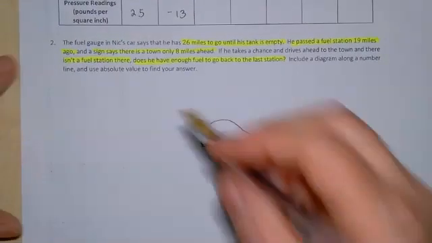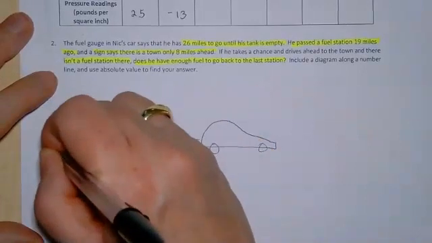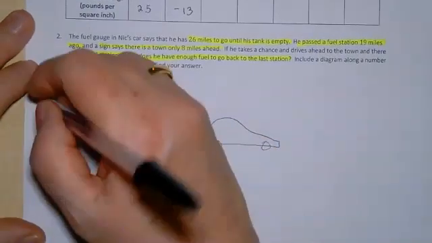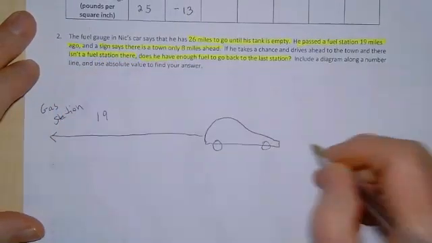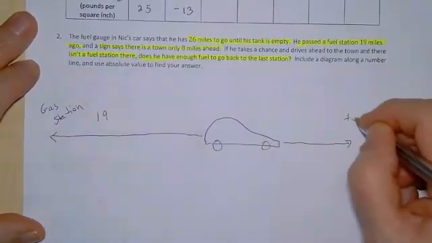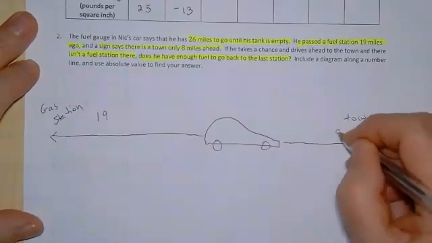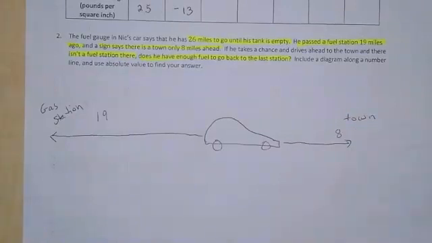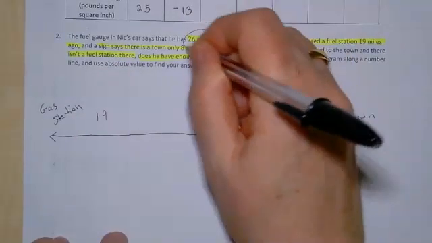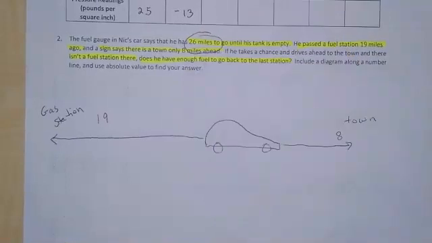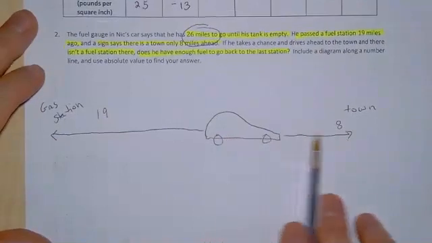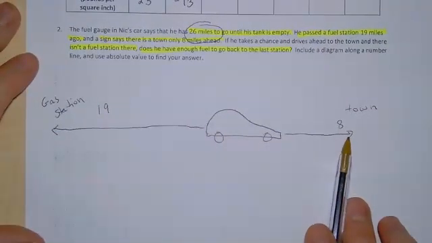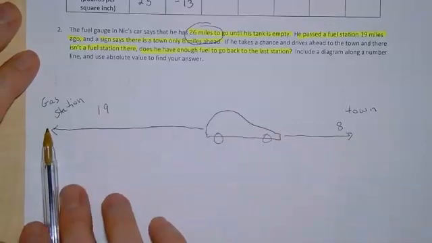There's my car. And it says back here, 19 miles back there was a gas station. And ahead of me, there's a town 8 miles away. Now he can only travel 26 more miles before he runs out of gas. So here's the question. If he drives to this town and there's no gas station, does he have enough gas to get back to this gas station?